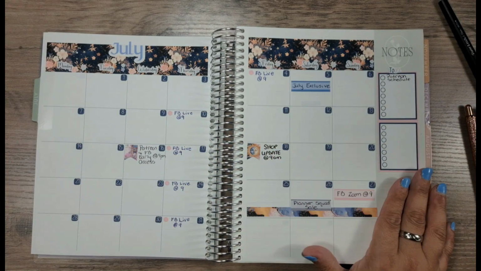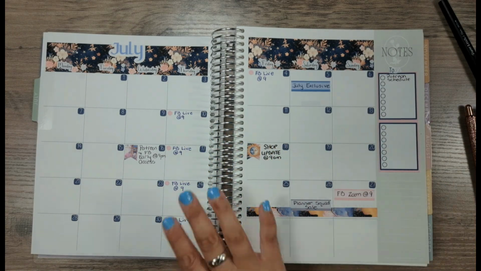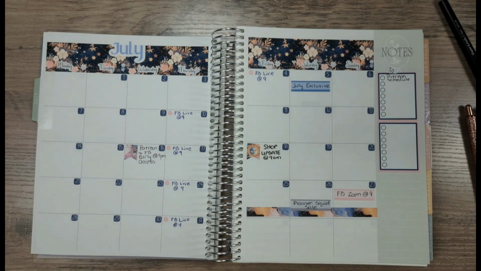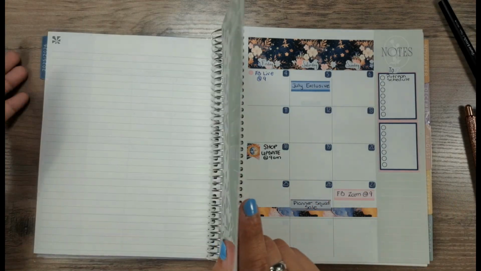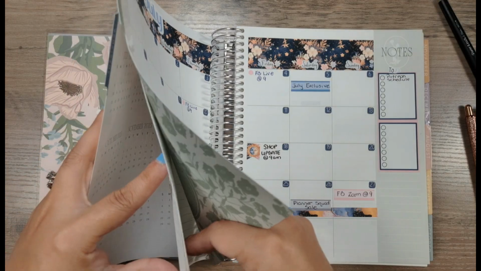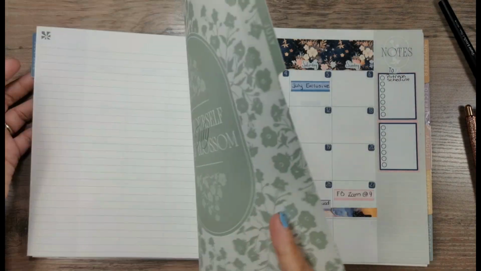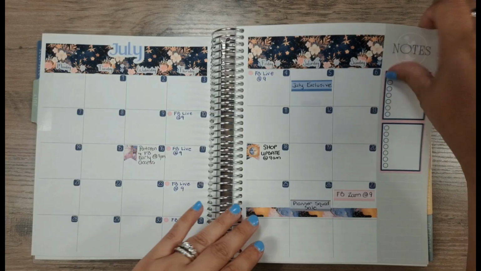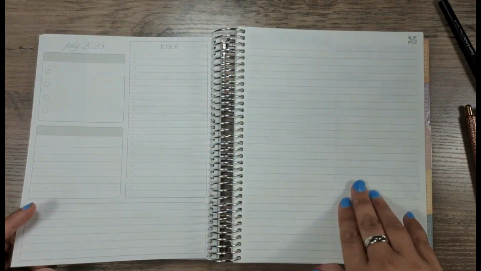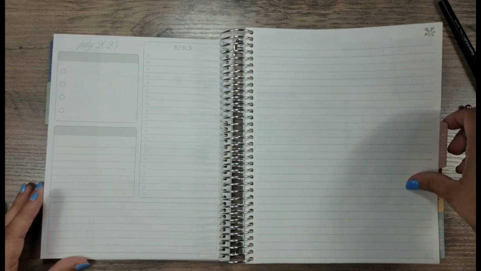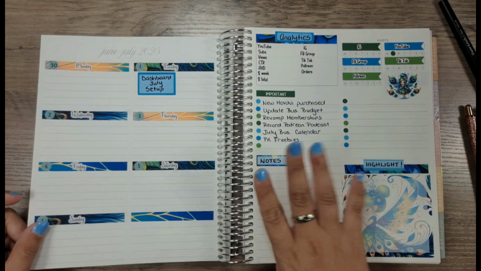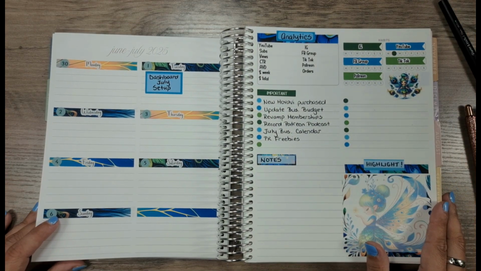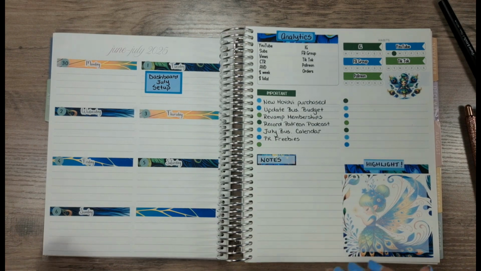But anyways, I feel like I rambled a lot today, but this is my spread. I like it. I'm excited about it. So now I have my 12 boxes all set up. I have my July monthly set up. I do need to go and figure out what I'm going to do with this, but I have an idea. And then I have my first week set up. I'm loving it. I'm loving being so organized already.